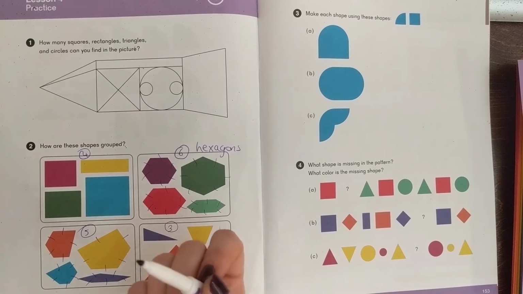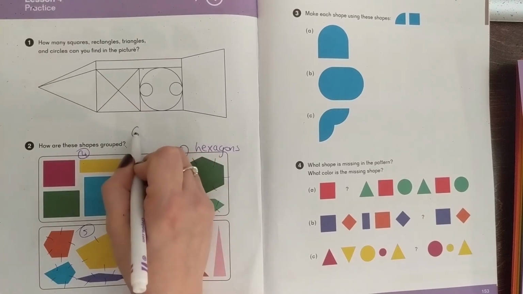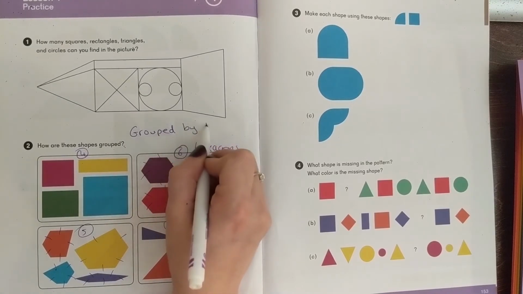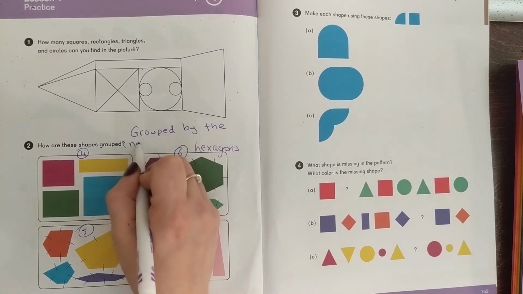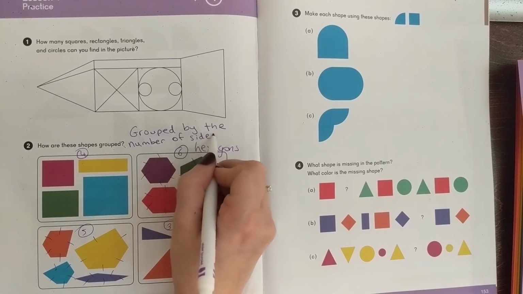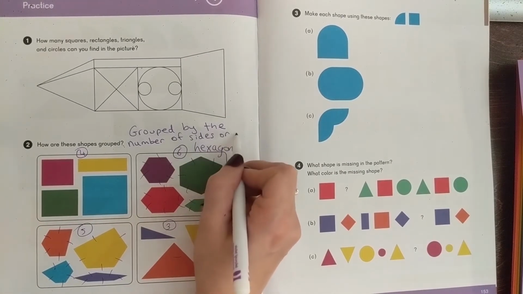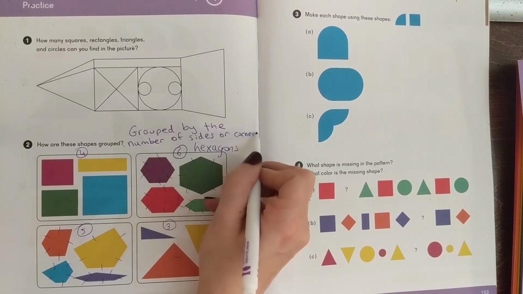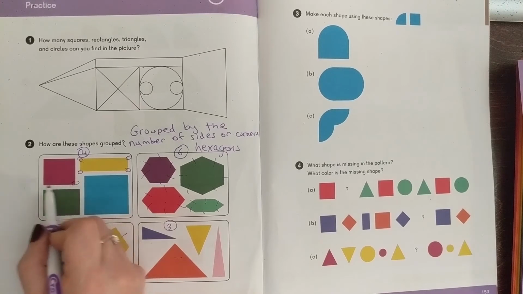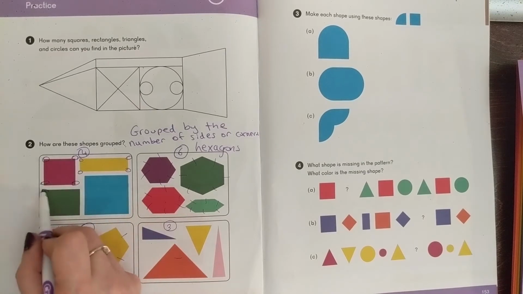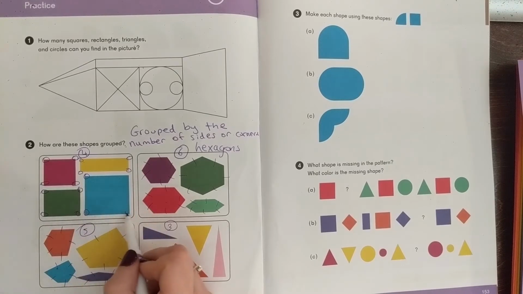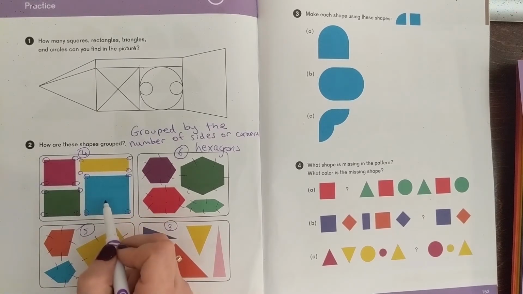I'm going to write down that these are grouped by the number of sides, or you could also say by corners. 1, 2, 3, 4. I'm counting the corners. They all had 4 corners.